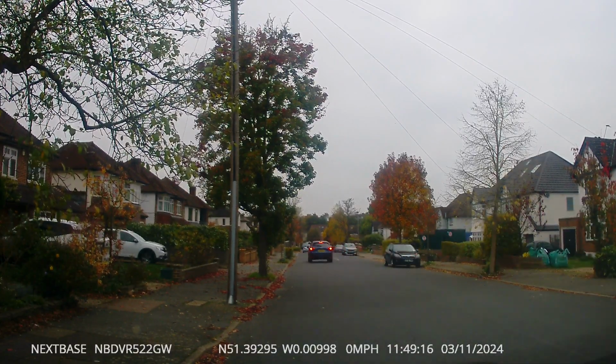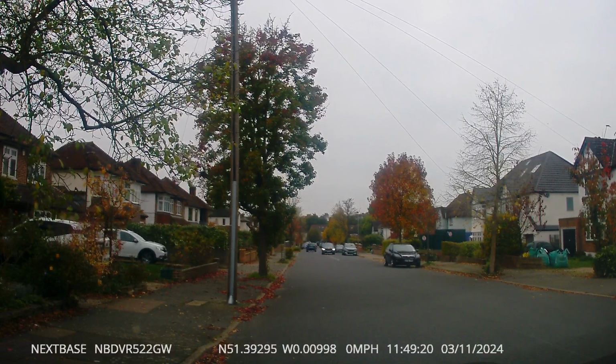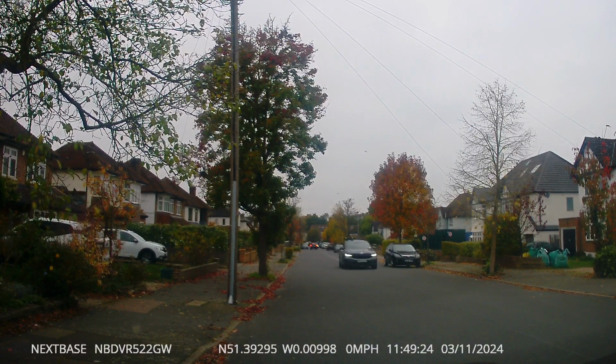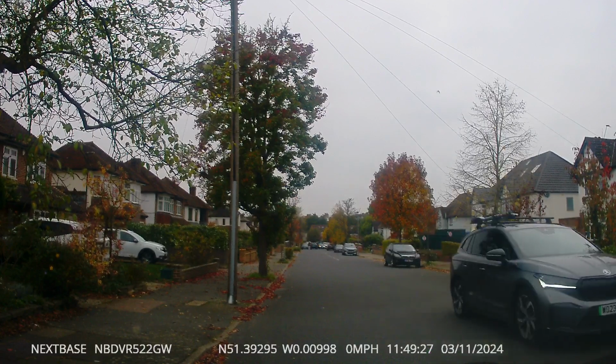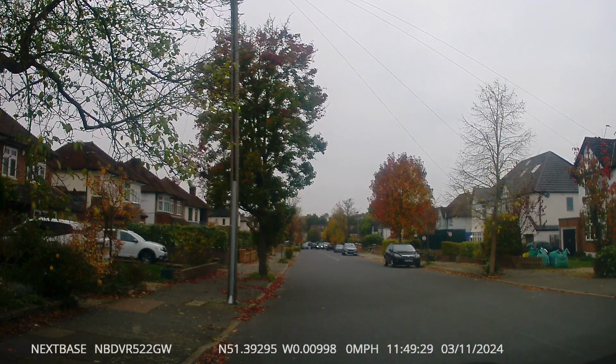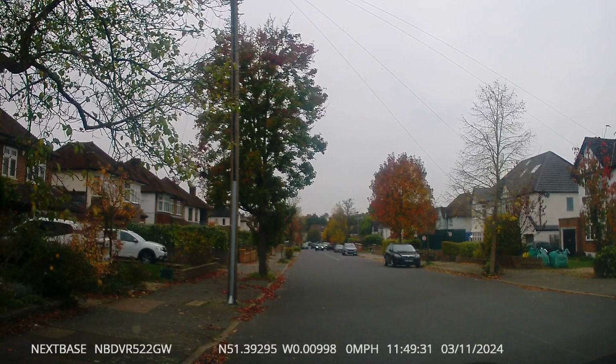And take the corner slowly just before you get to the turning. Let's say roughly about 1 to 2 kilometers before it, you want to be hitting 10 miles per hour at least. That should be your turning speed. And look into the junction to make sure that it's safe.